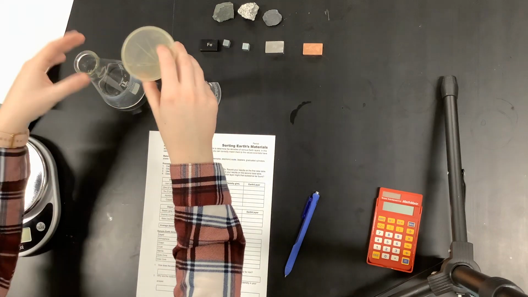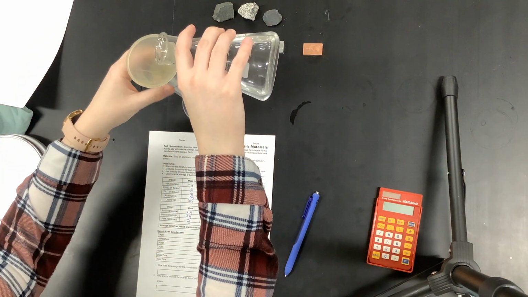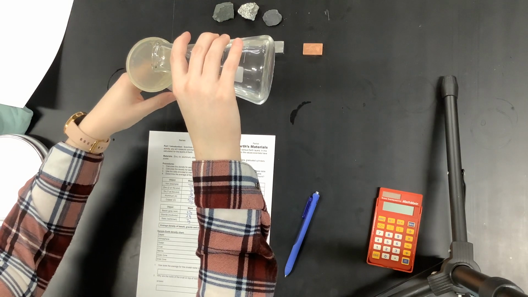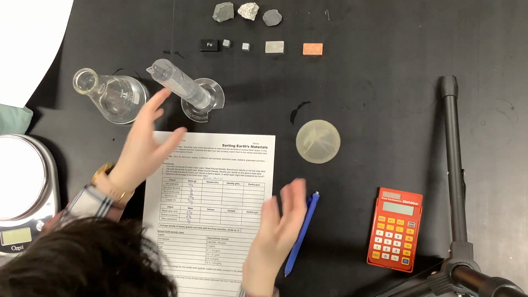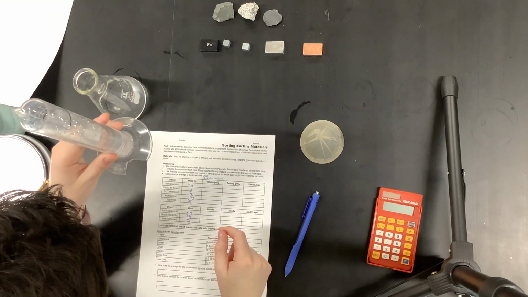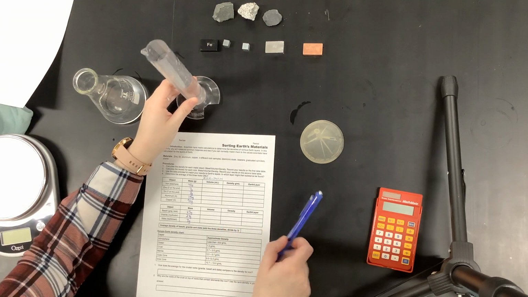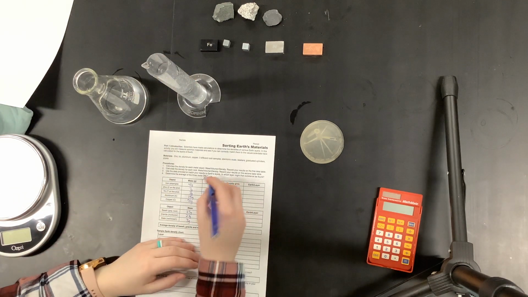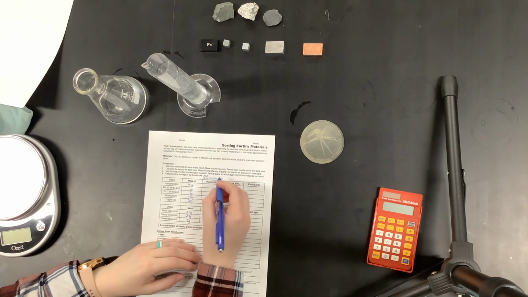So I'm going to fill this up about halfway. And I went to about 49 milliliters. So our start volume, see how we're going to be putting two numbers here? The start volume was 49 milliliters.